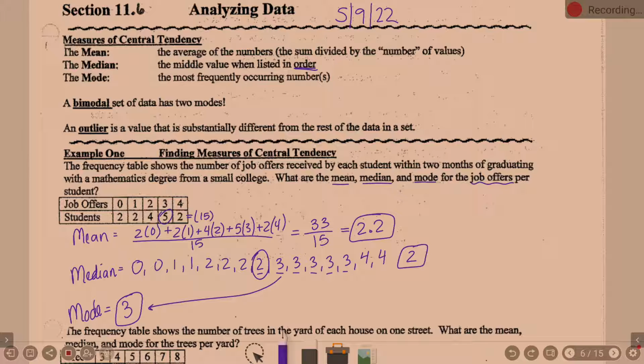This is review, yes. I mean, maybe the frequency table is a little bit new, but in all honesty, do you have to think of it as a frequency table? No, you can go old school and write it all out longhand. I'm trying to give you options here.